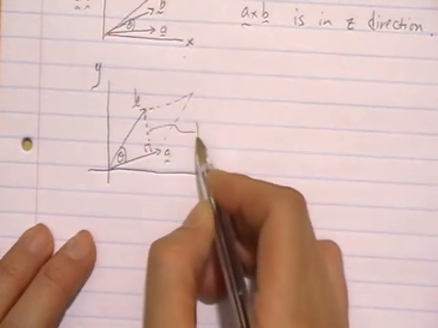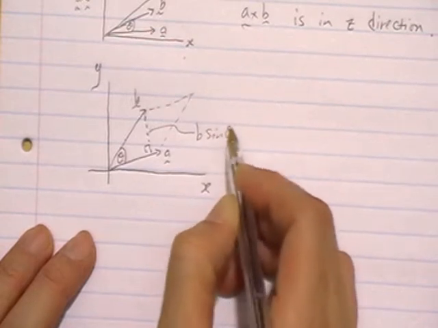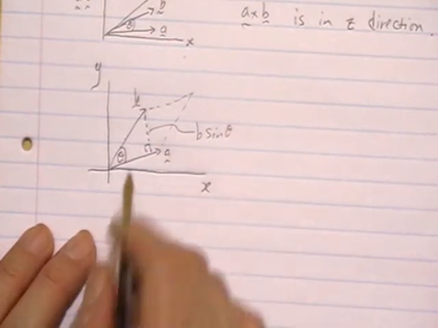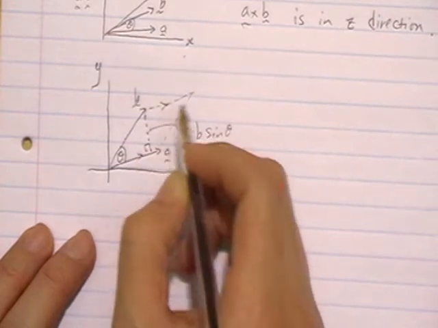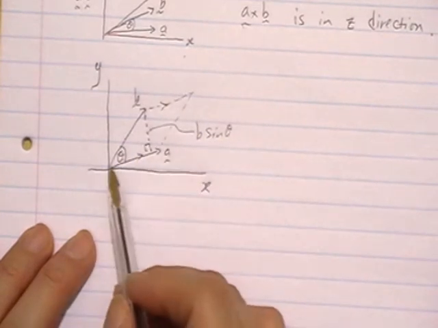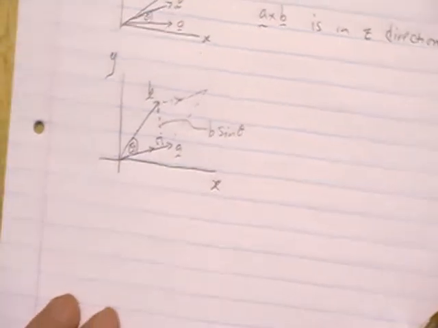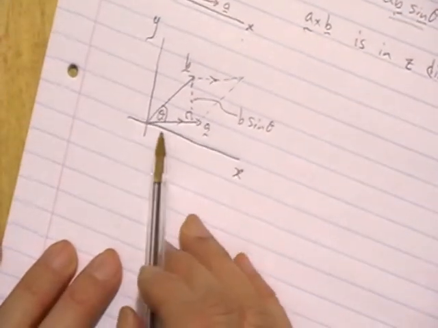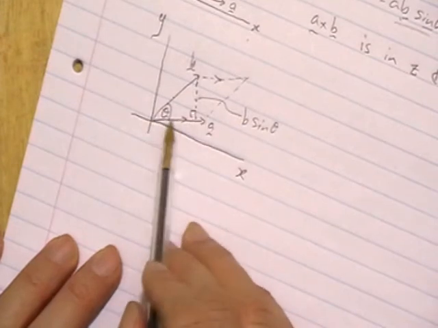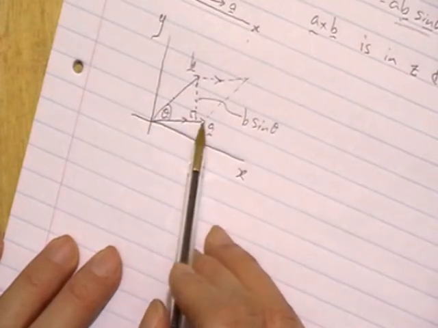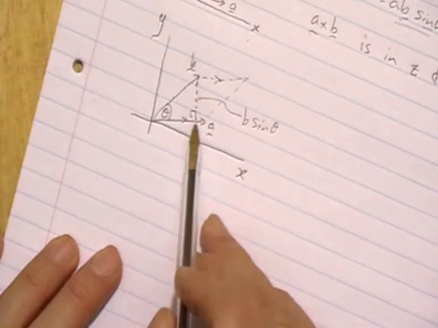Right, that's my B sine theta. And since this is a parallelogram, those two sides are parallel. If I think about the side A, I'll rotate this a little bit. Okay, so if I imagine that that's the base of the parallelogram, then this is the height.